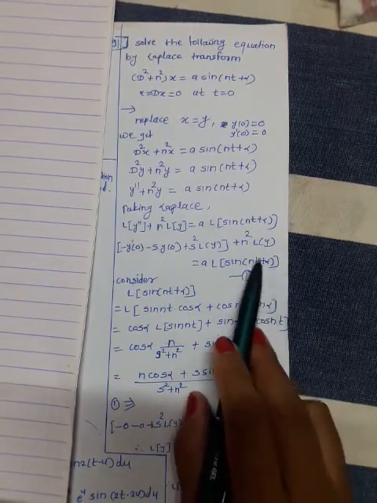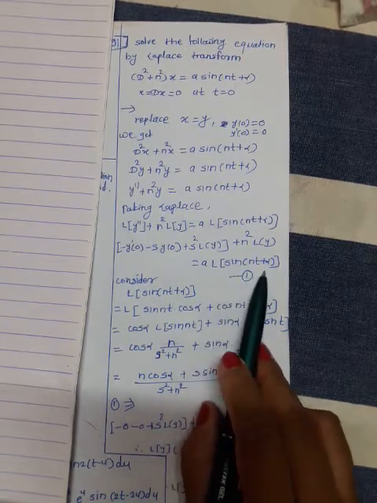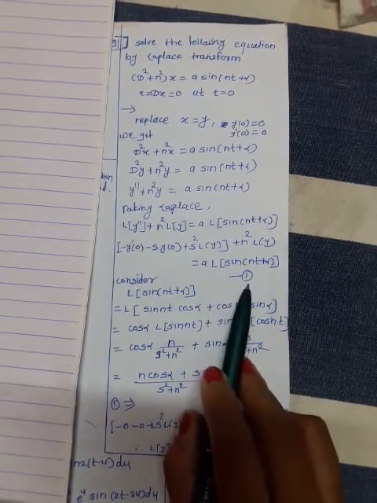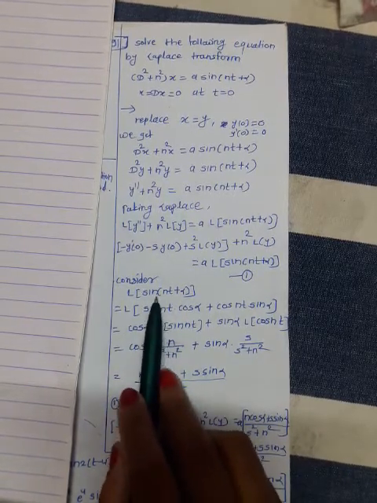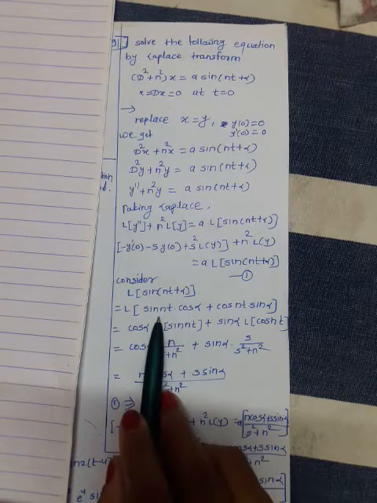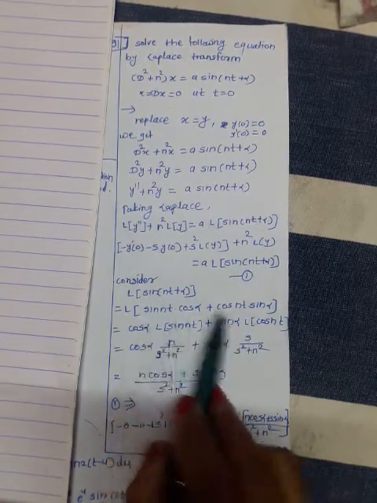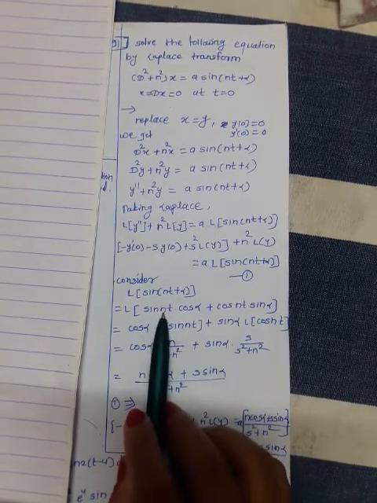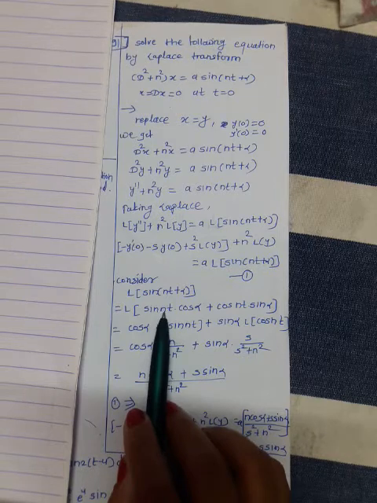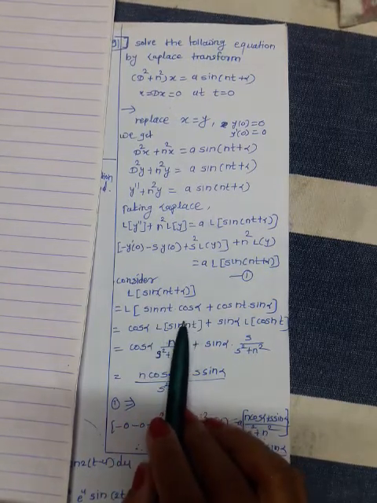Now we have to take this separately, Laplace of sin(nt plus alpha). First call this equation number 1. Now consider this Laplace of sine. Just use the formula sin(a plus b) is sin a cos b plus cos a sin b. Split this formula as it is. Now what is our variable? Laplace we are taking of a function of t, so apart from t, whatever comes is a constant.